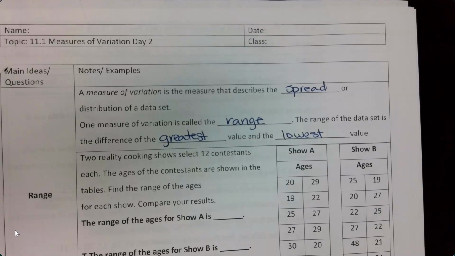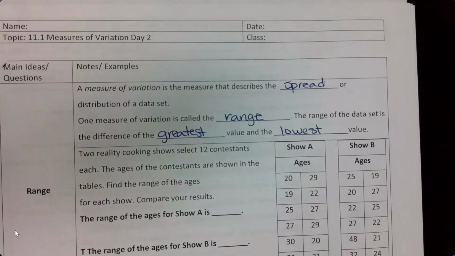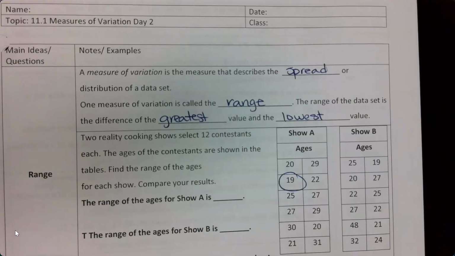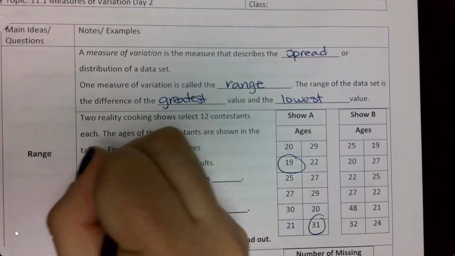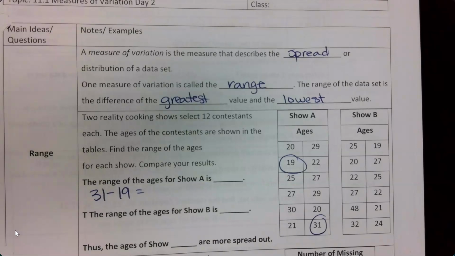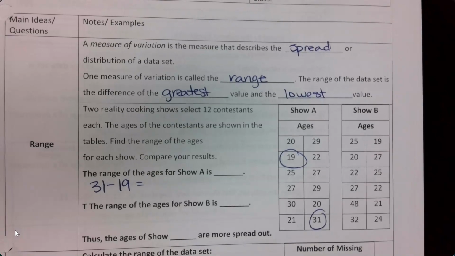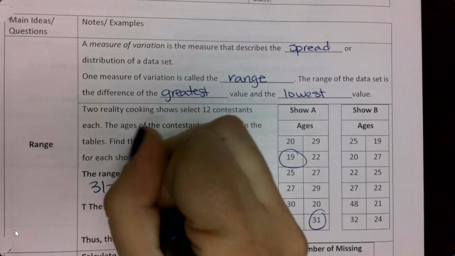So if I take a look at show A, what is my lowest number in show A? 19. And what's my highest age? There's a higher one. 31. So here I want to take 31 and subtract 19, which is 12.